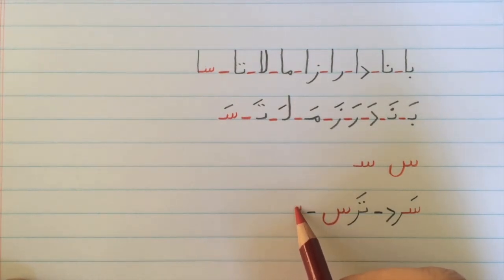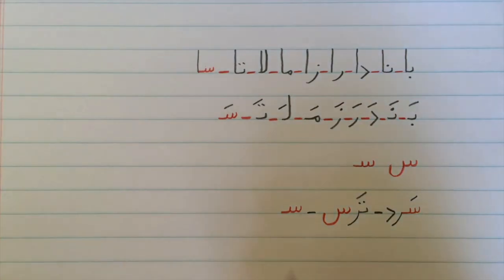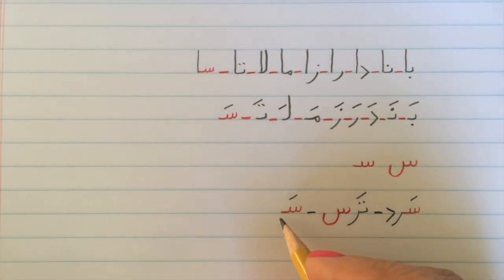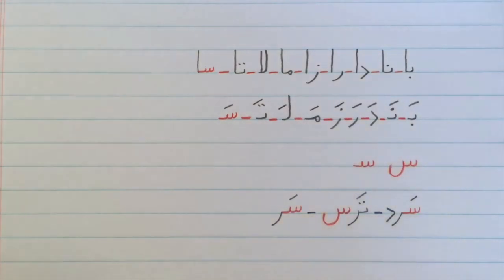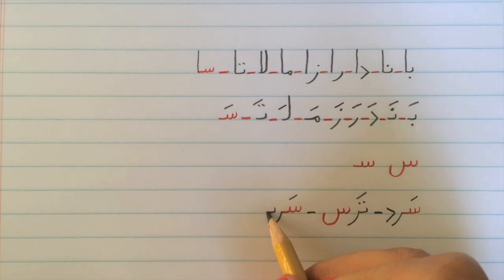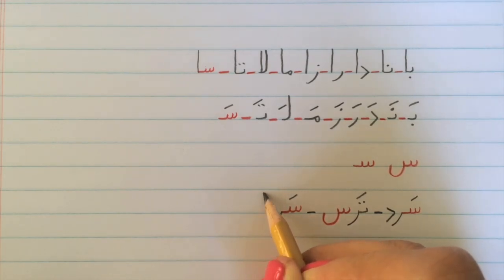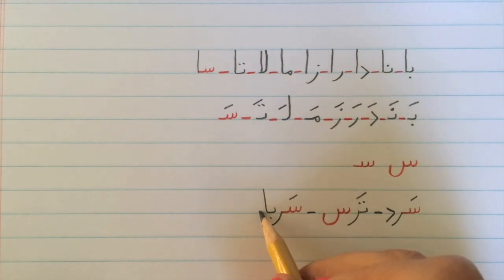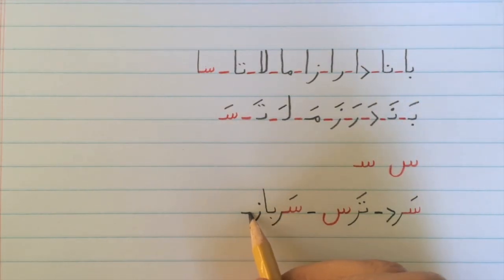سین کوچک with a, which becomes sa, and then we add r, making it sar. What was the second syllable? باز. ب کوچک with a, which becomes ba, and then it ends with z, so it becomes سرباز.